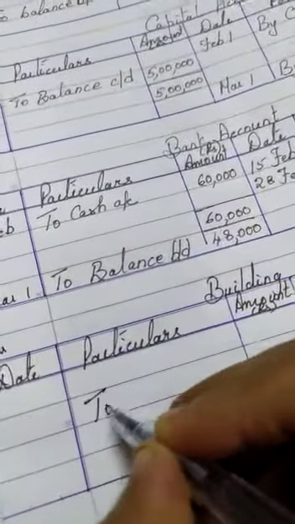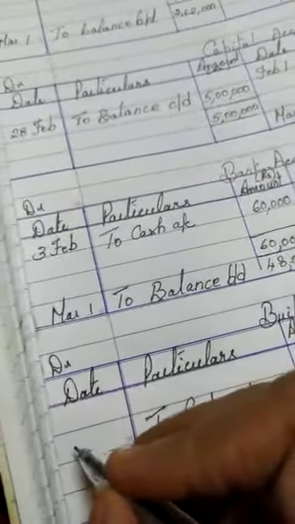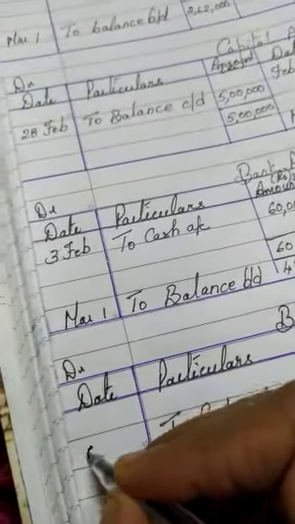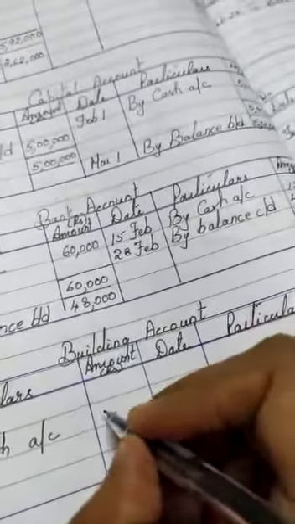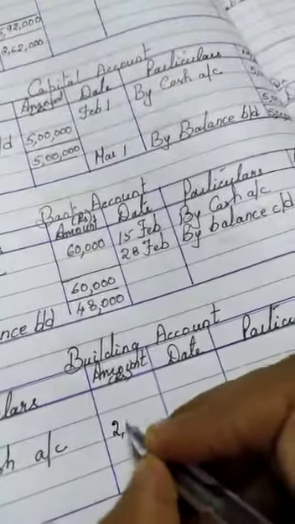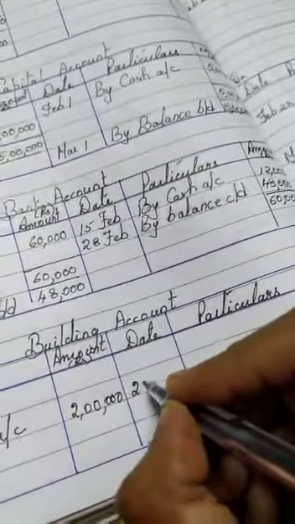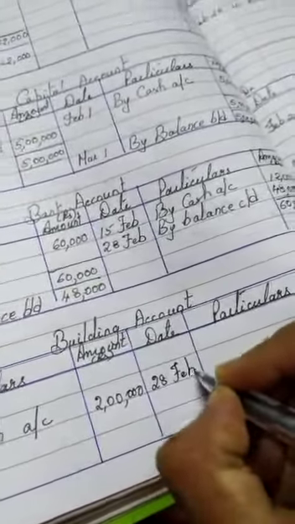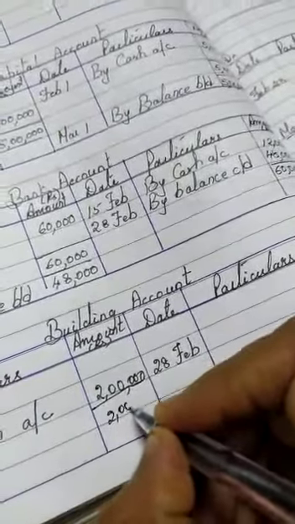Building is debited, so we will write on the debit side. What is the opposite entry there? We have cash account. It has happened on 5th of Feb. There is no other entry to be posted in this, and we have purchased the building for 2 lakhs. Okay, so 28th Feb. We'll balance it, just total it. 2 lakhs.